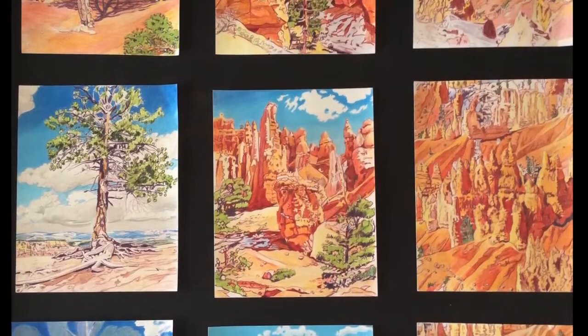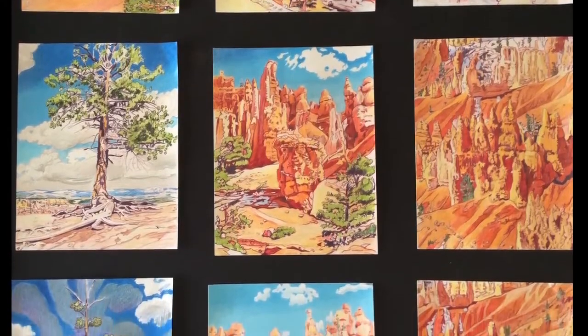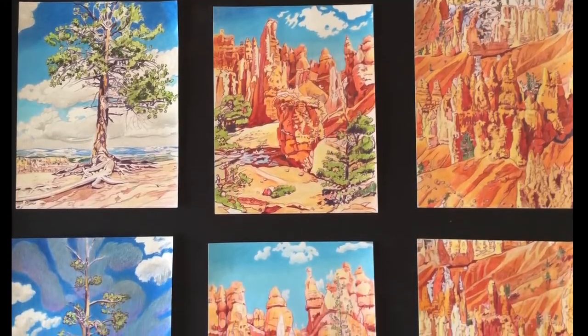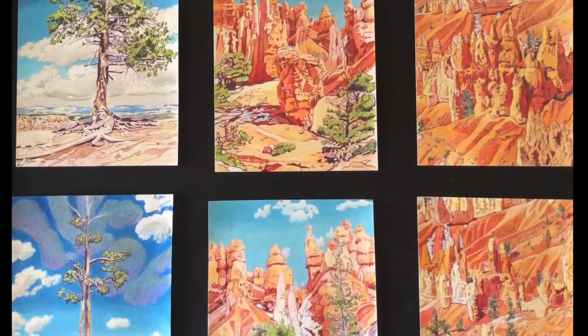One of the things I've noticed with all of this work is the color of shadow.